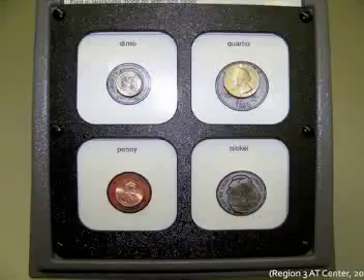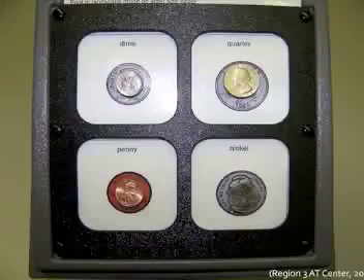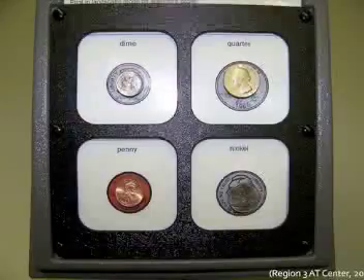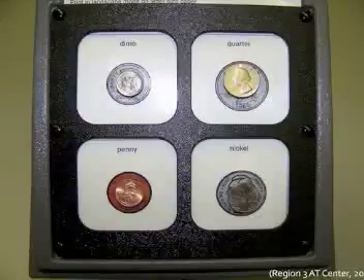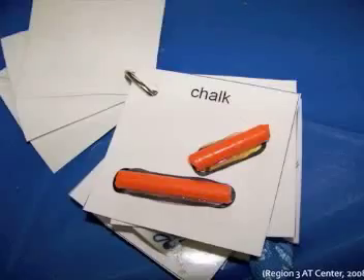In this picture we are pairing the actual object with a line drawing. In this example, they have taken a line drawing and they have actually glued the actual object onto it to make it three-dimensional.